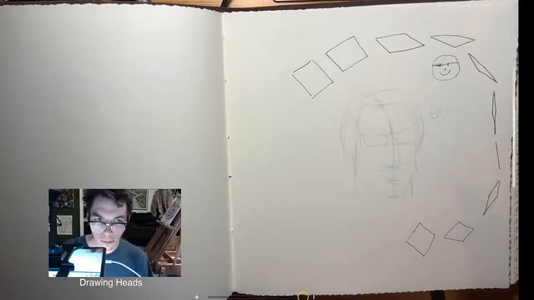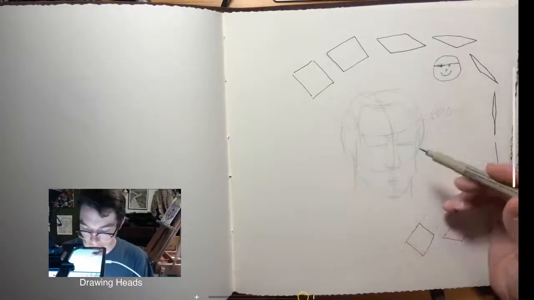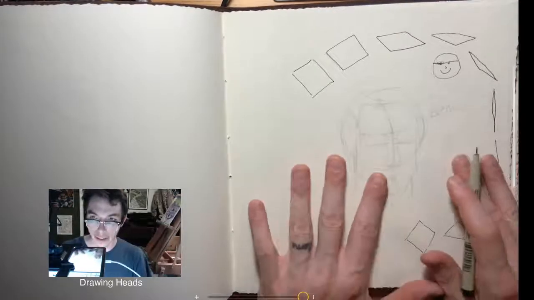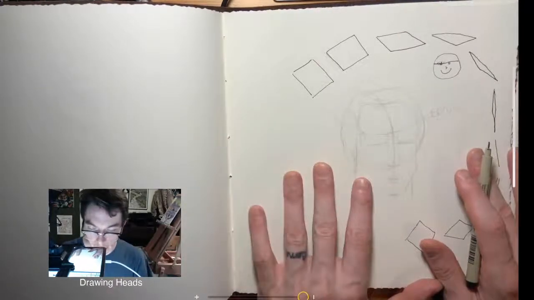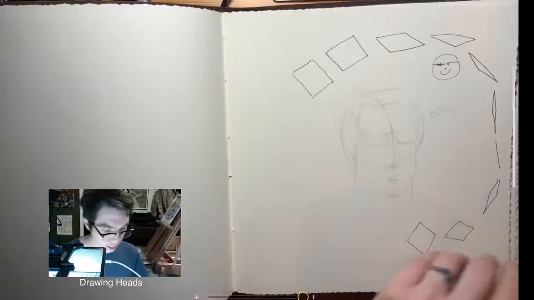Okay, now I have this kind of rounded guy, and this is what I don't want. I want to try to simplify this into square shapes. And you can do this with anything. It doesn't have to be something as complex as a head.